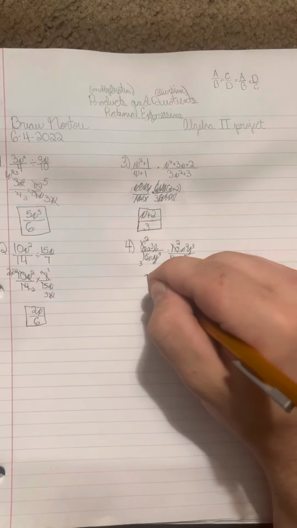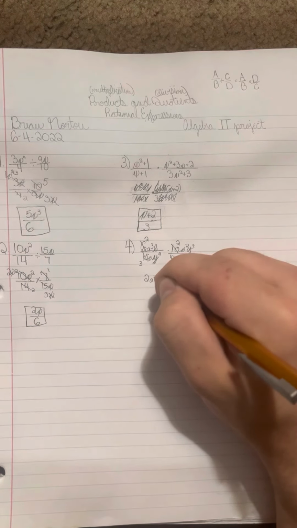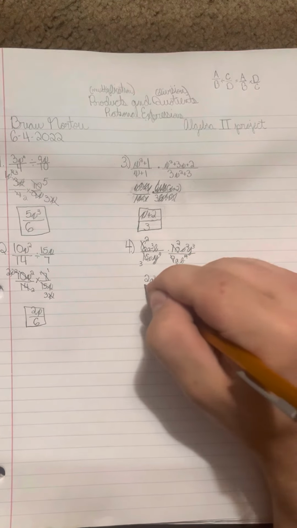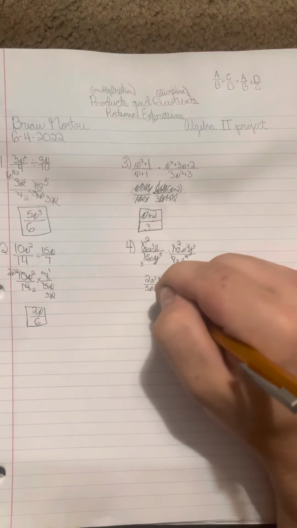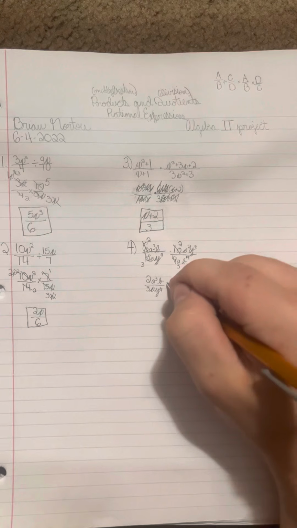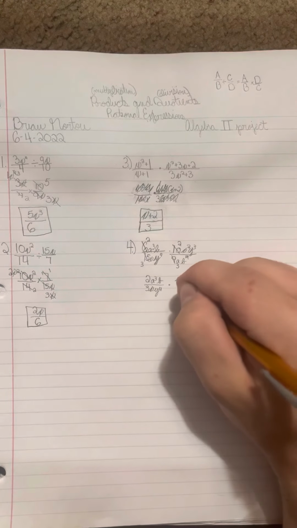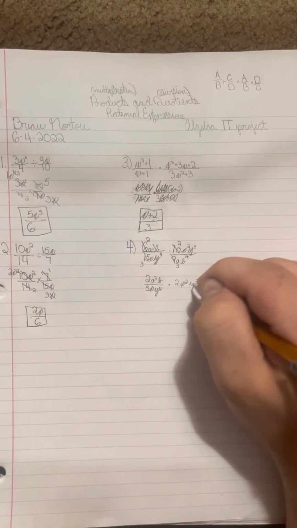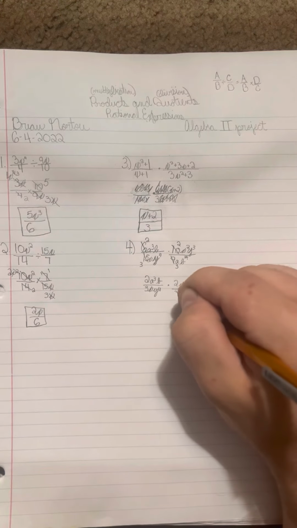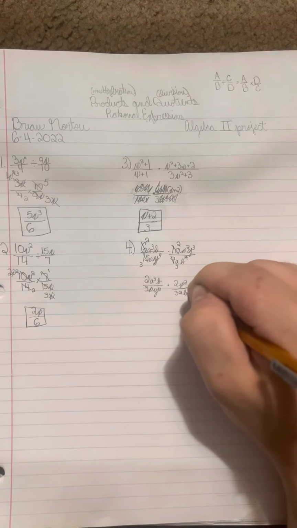So if we move this down, 2a^3b over 3xy^4 times 2x^2y^3 over 3ab^4.